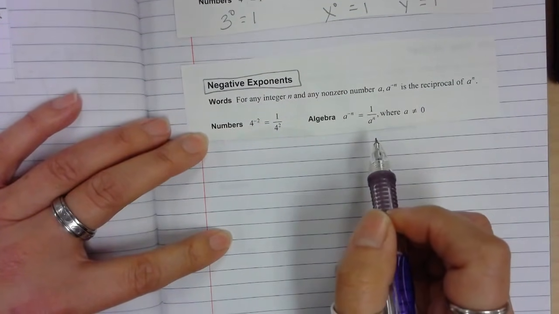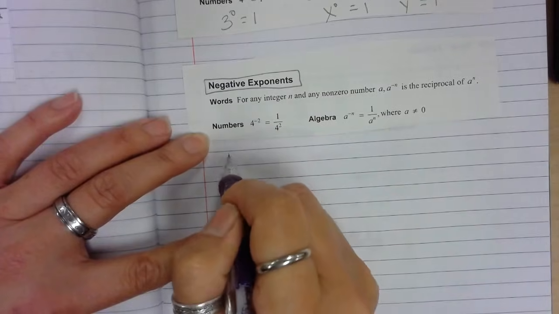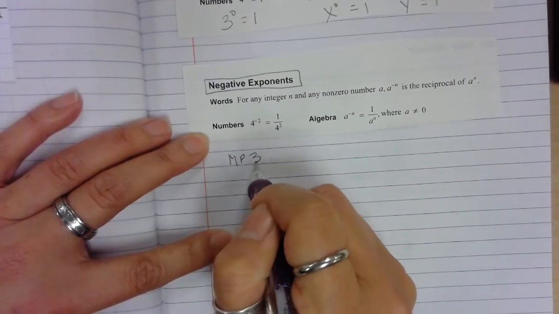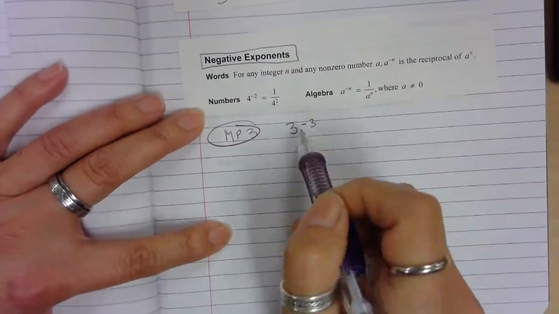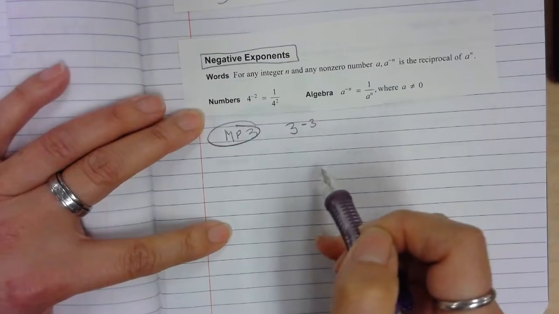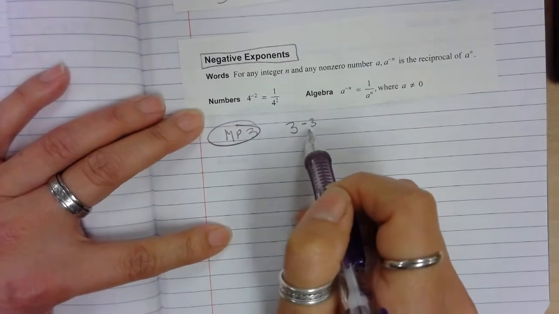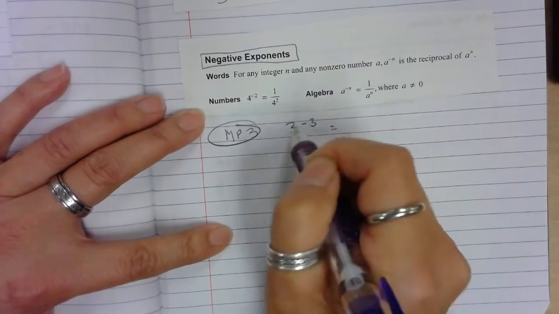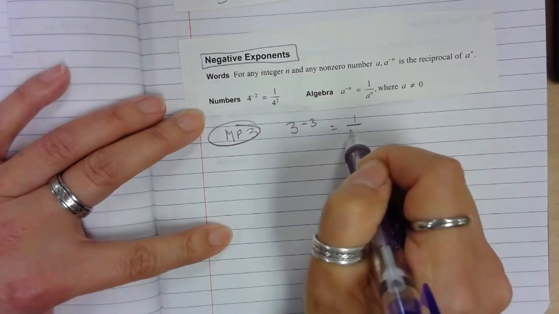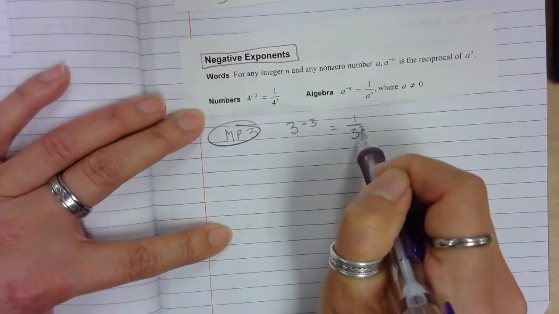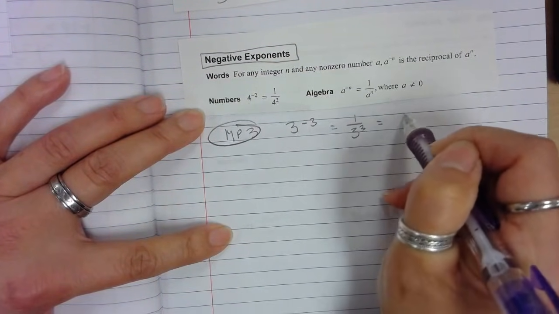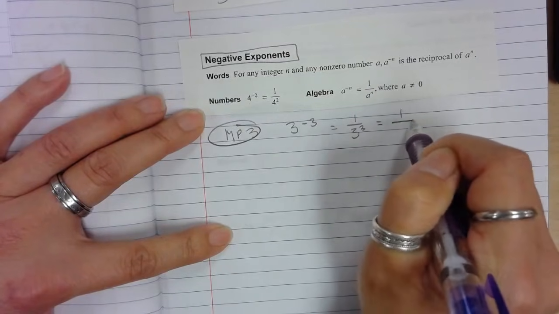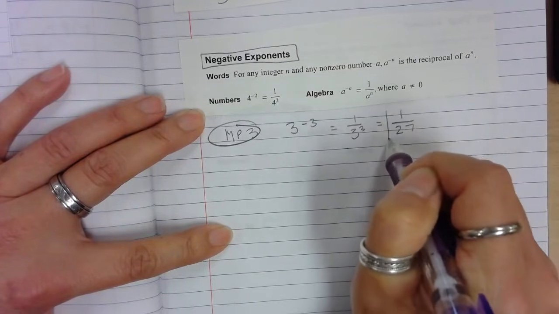So let me give you an example. This is Guided Practice 3. 3 to the negative 3. Okay, there's a negative exponent. It says to evaluate it. So since it's a negative exponent, you're going to write this in its reciprocal form. That negative exponent goes away. And now you have to evaluate it. 1 over 3 to the third power is 1 over 27.